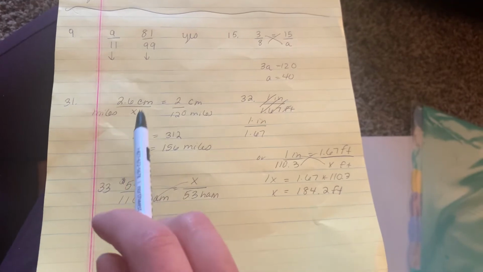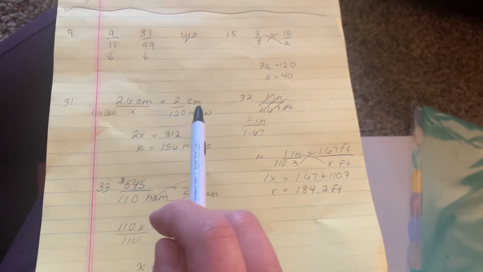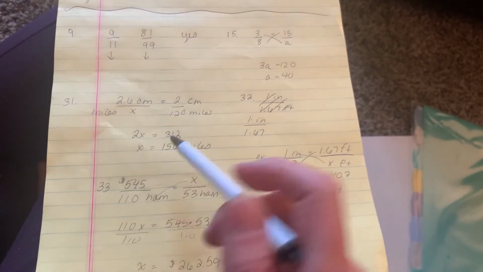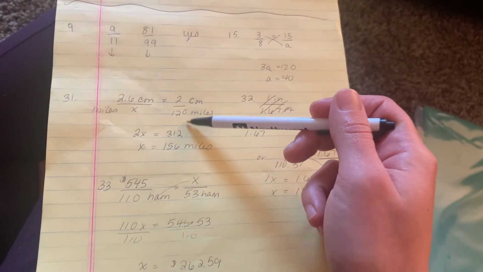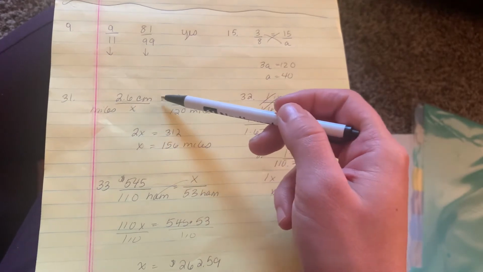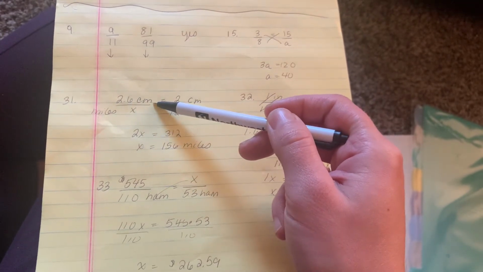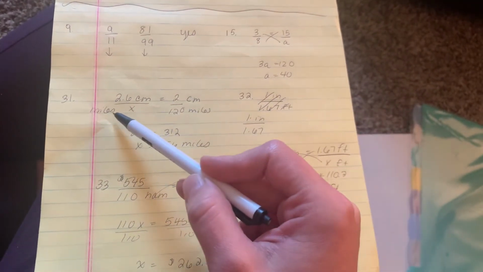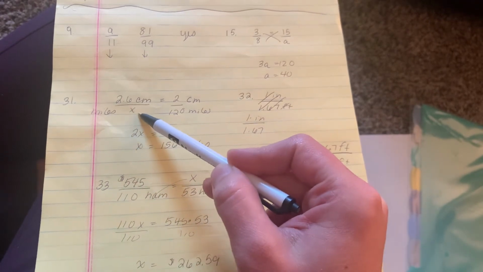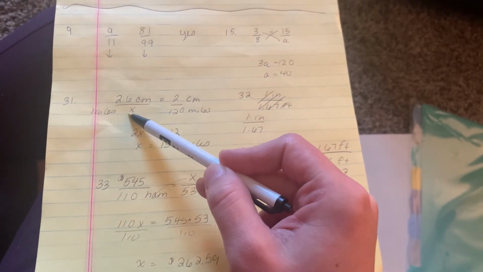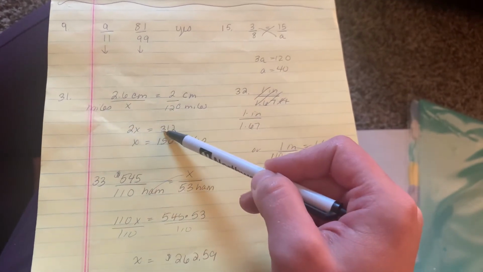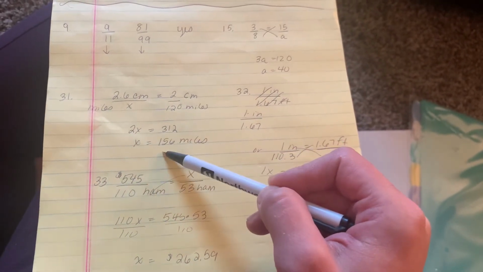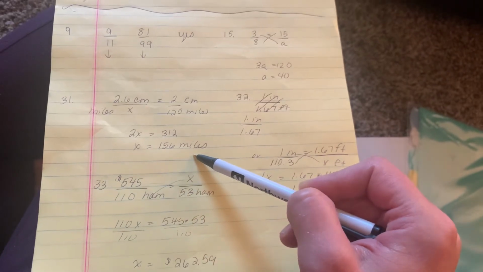31, as you're reading the word problems, you set them up as a proportion. Put centimeters with centimeters, miles with miles. So if they give you a ratio, 2 centimeters to 120 miles, and they give you 2.6 centimeters, feel free to write those units beside those numbers. And then whatever isn't filled in that proportion, that's what you know you've got to find. So go ahead and cross multiply. 2.6 times 120 is 312. Divide both sides by 2, and your answer should be 156 miles.